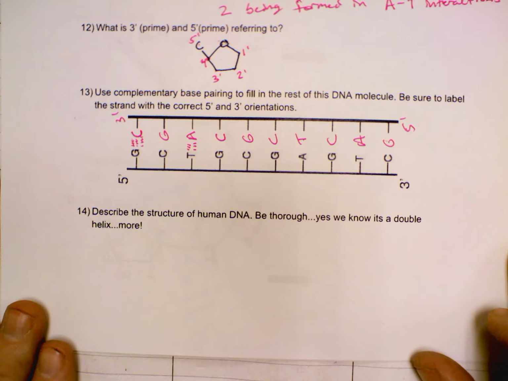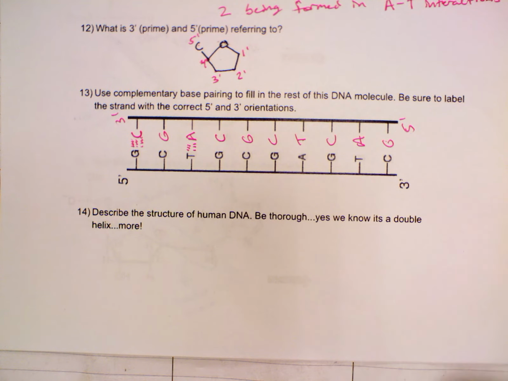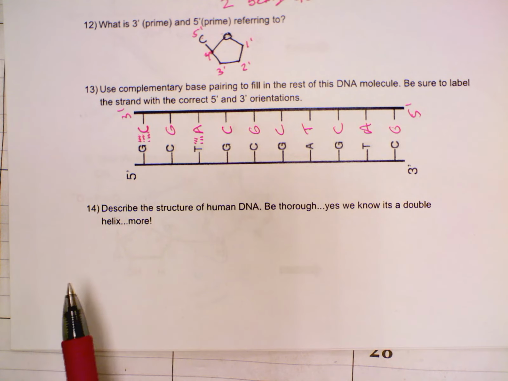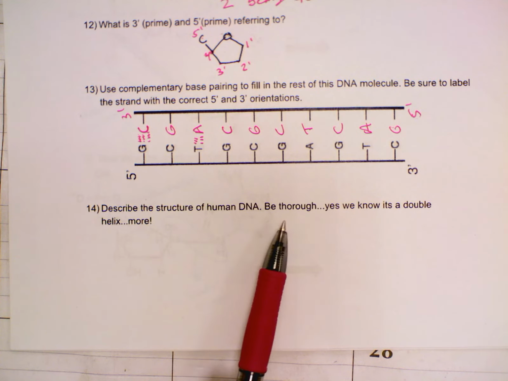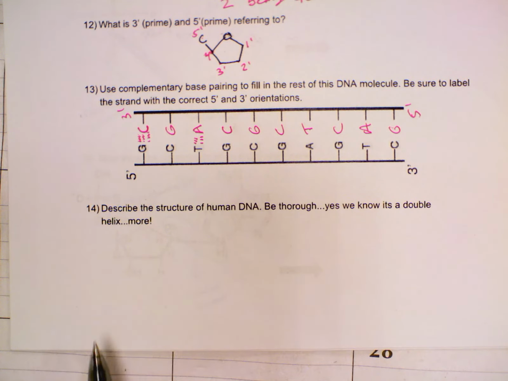Okay, so we've gone through a lot more DNA structure now than what you've probably had before. So on 14, it says to describe the structure of human DNA, be thorough, and I already know it's a double helix. You can mention that in your description, but I want more than that. So I'm going to leave this one up to you all. This is the main thing that I'm going to be looking at whenever we collect these and talk about them.